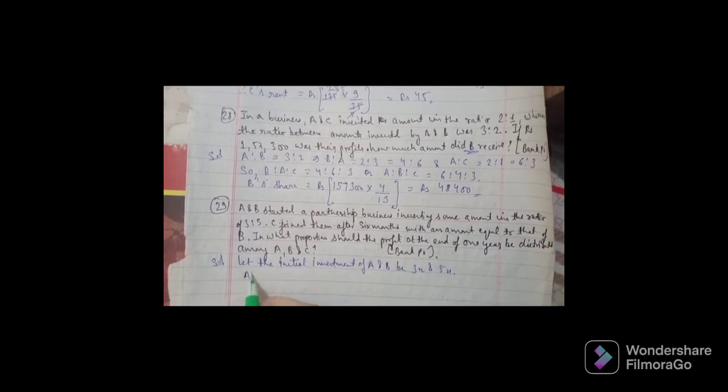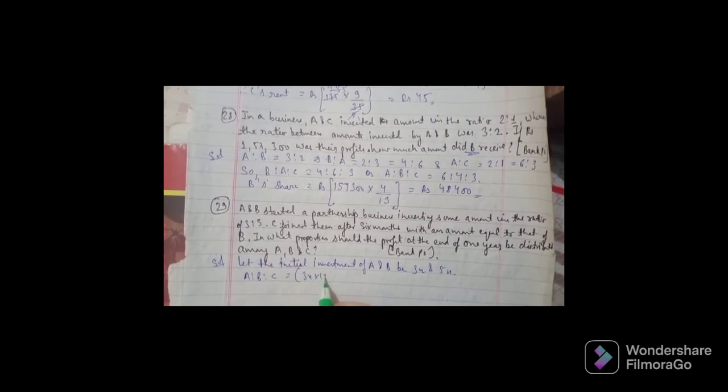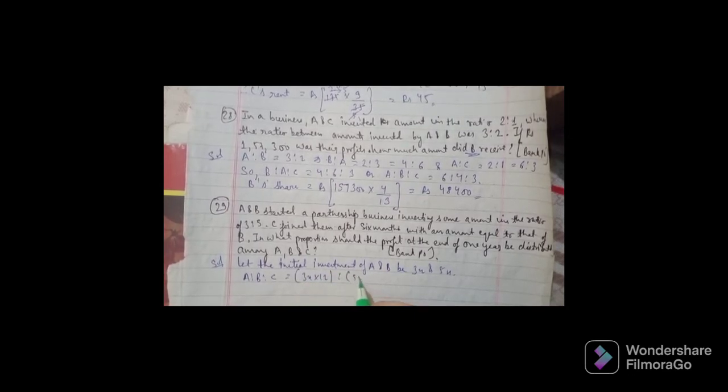5x. So here A ratio B ratio C equals 5x into 12 ratio 5x into 6, that is equal to 36 ratio 60, that is 36... 6 ratio 10 ratio 5.